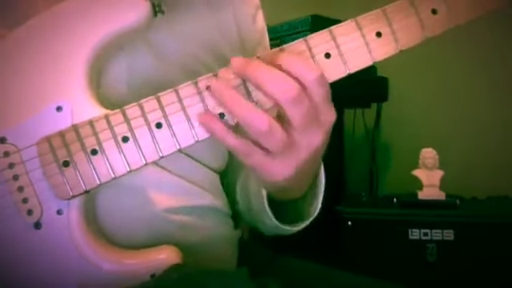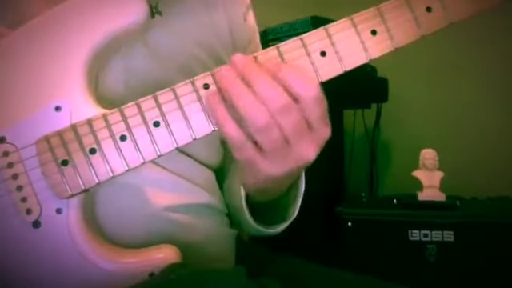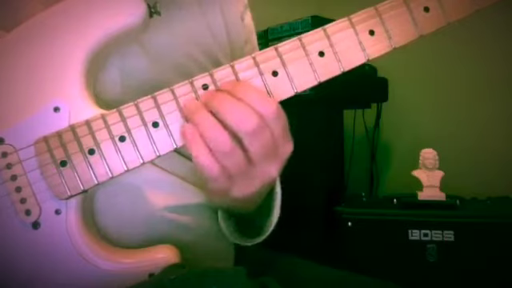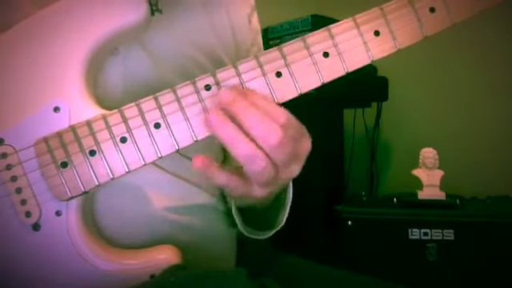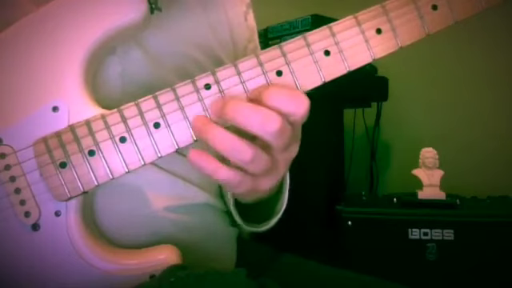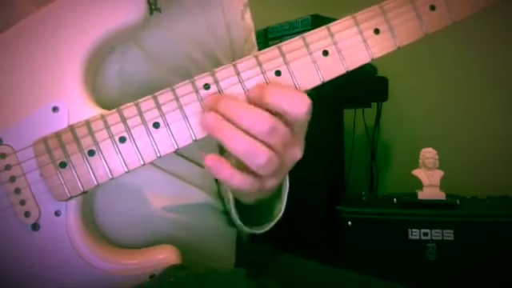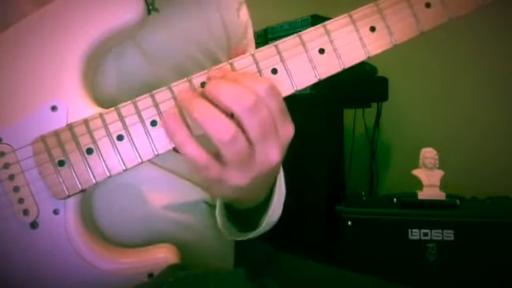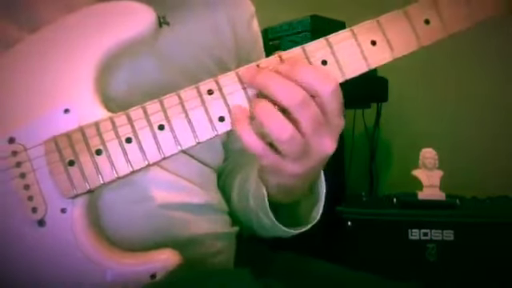D7, 1, 3, 5, flat 7, flat 9. We're in G minor now.